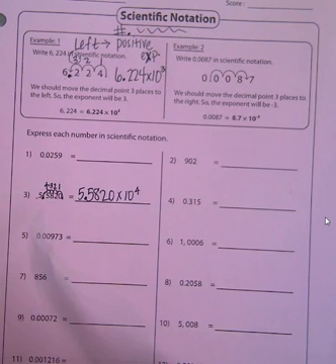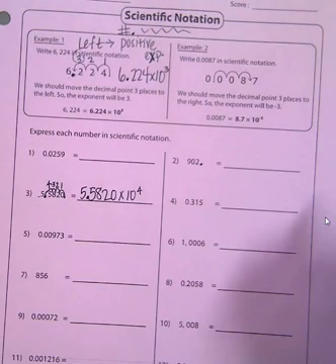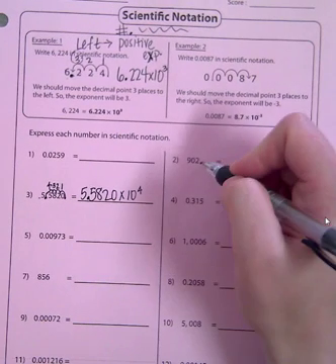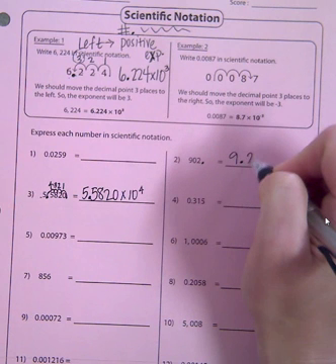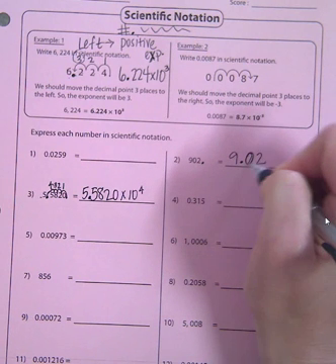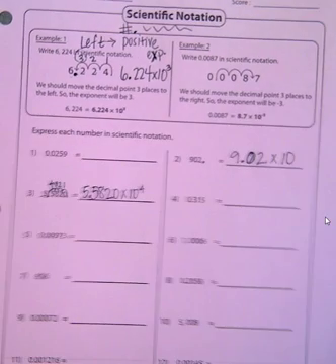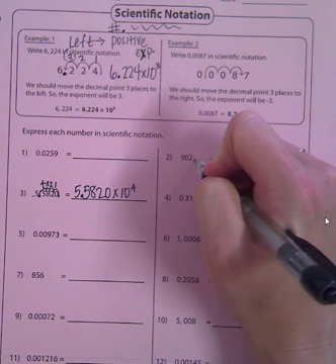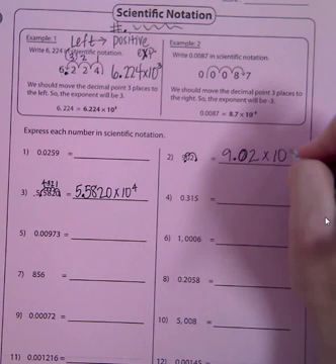Okay. Here's one more over here, just like that. This number 2 is 902. We want it to say 9.02. So we got to figure out how many places we're going to move it over to be our exponent. So to get it from 902 to 9.02, 1, 2. Okay, so 2 places.